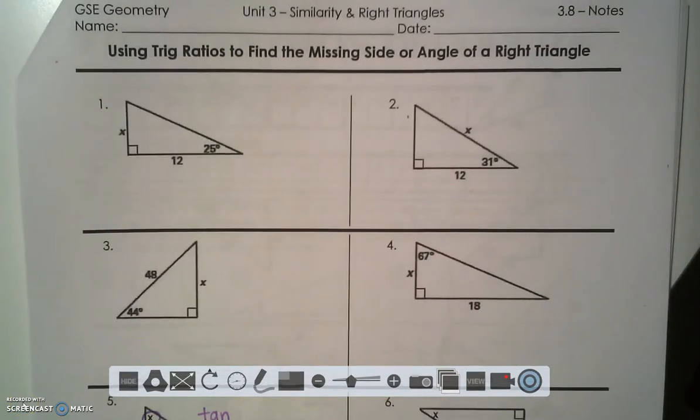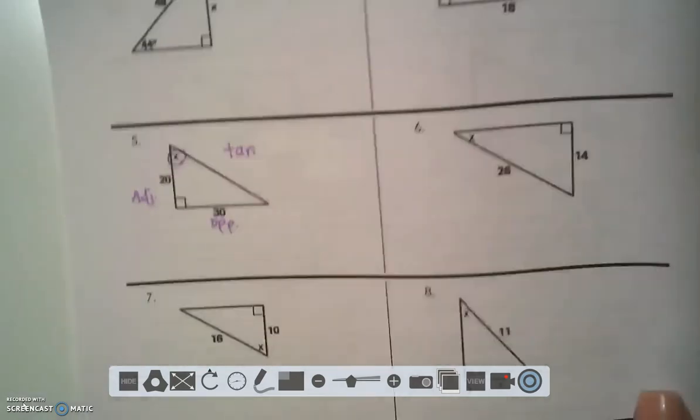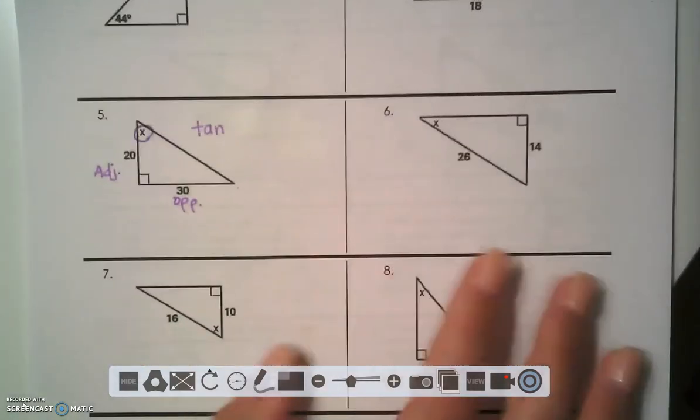Alright, you've just discovered how to find the missing side length of a right triangle using trig ratios. So now we want to discover how to find the missing angle. So if you'll find this page in your packet, we'll use some of these problems down here as an example. So let's look down at number 5 that I've started for you.